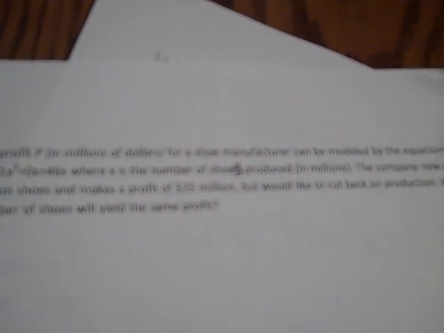The profit P in millions of dollars for a shoe manufacturer can be modeled by the equation P equals negative 21x to the third plus 0x plus 46x. X is a number of shoes produced in millions. The company now produces 1 million shoes and makes a profit of $25 million. They want to cut back on their production, so they want to make the same profit. They just want to produce less shoes, because even though they won't sell as many, it won't cost them as much to make them. That's how business works. What lesser number of shoes will yield the same profit? Okay, write the equation.